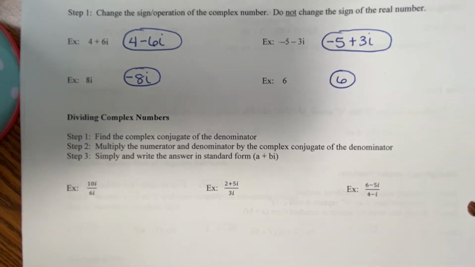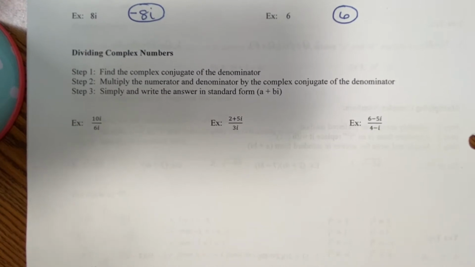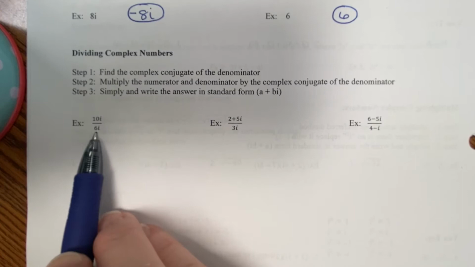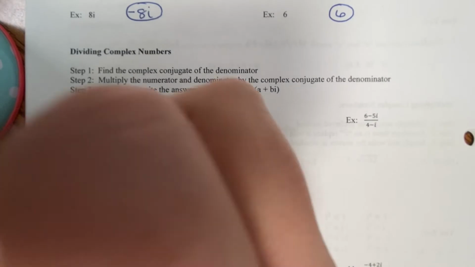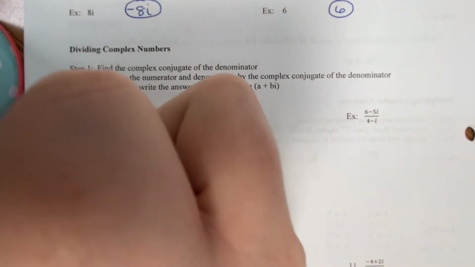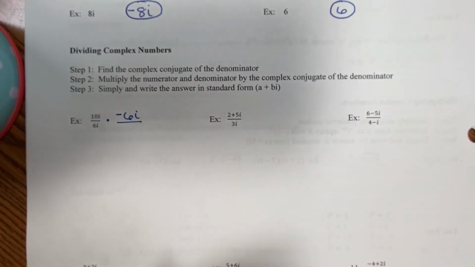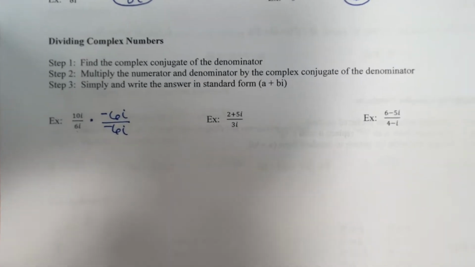All right, so we're going to follow this process, and it says we're going to find the conjugate of the denominator first. So in this case, the conjugate would be negative 6i. Then it says we're going to multiply the numerator and the denominator by whatever that conjugate is. All right, so we're going to multiply the numerator by a negative 6i, and we're going to multiply the denominator by a negative 6i.